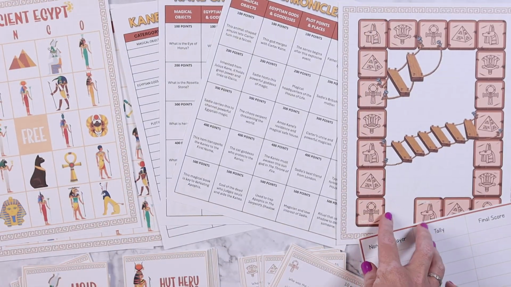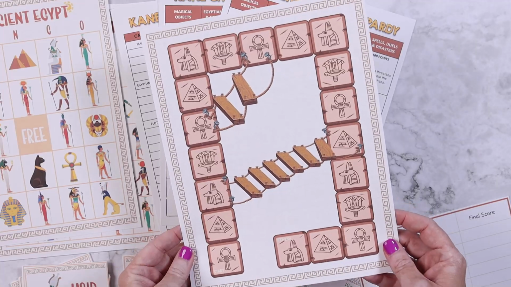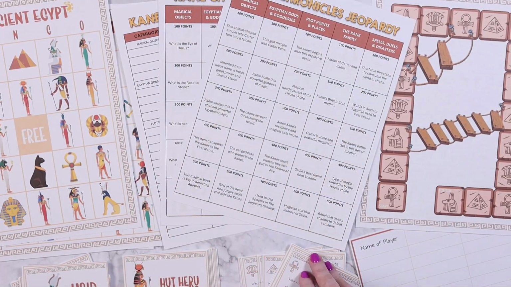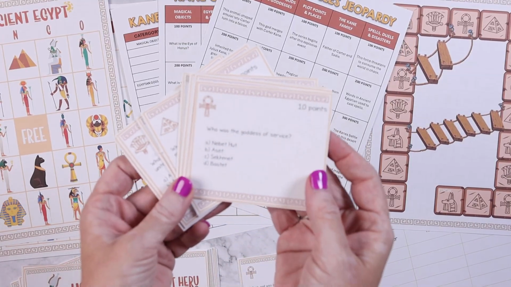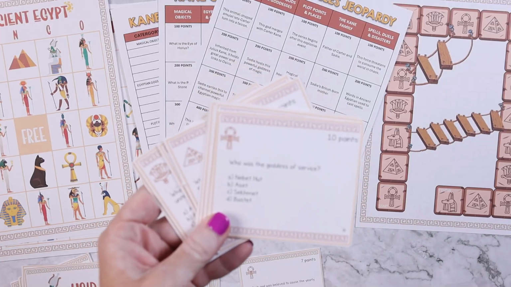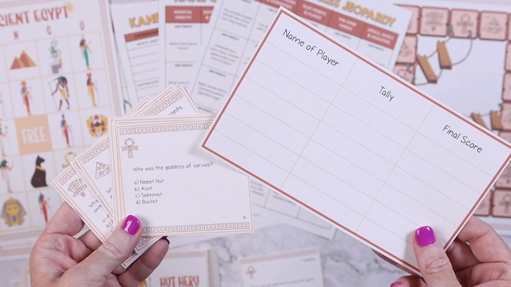And we also have a trivia-based game. So this is a very simple roll, move, and play. And then depending on the symbol that they land on will dictate the trivia question that they are asked and how many points it will be worth. And you will have a tally sheet where you will write all of that down to see what the final score is and who the winner was.